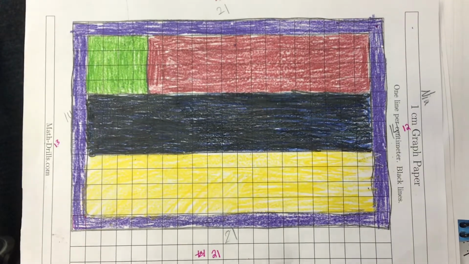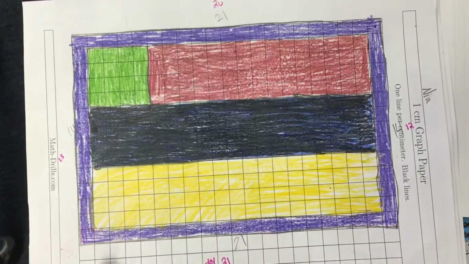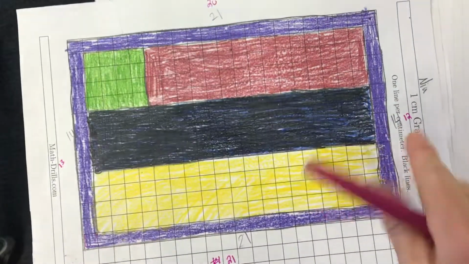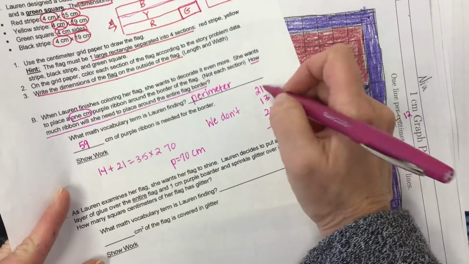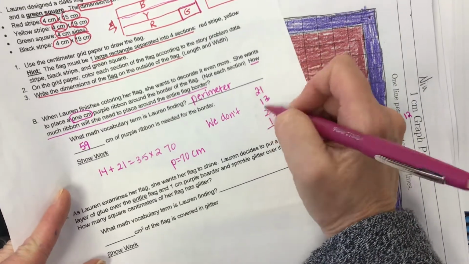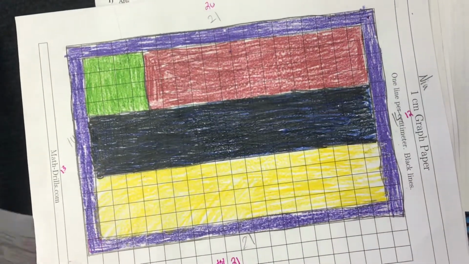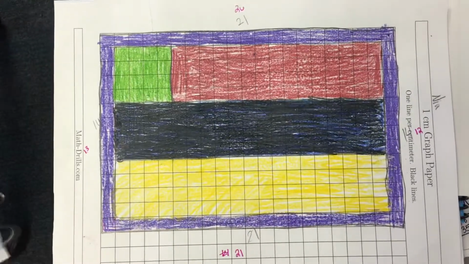Okay, so we need more than 59. So we need 21 centimeters along the bottom, 13 along the side, 20 along the top, and 12 along the side. That gives us 3, 4, 5, 6, 2, 4, 5, 6. That makes much more sense. 66, good, because we don't have to count the corners twice.